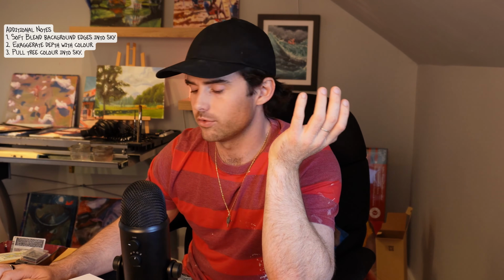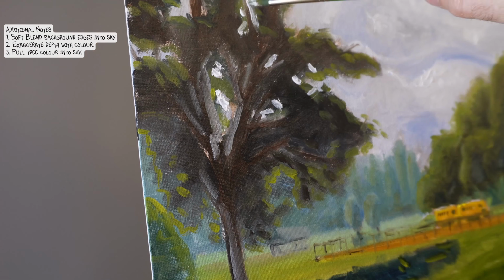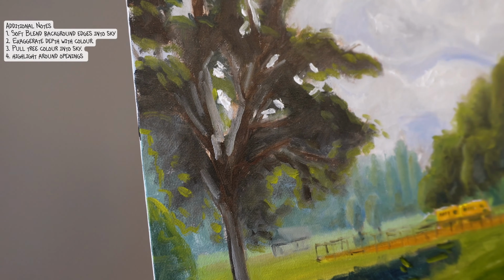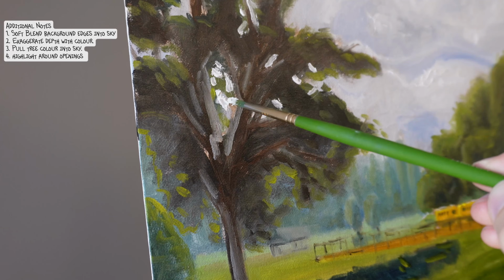And then the foreground was fun. The foreground's when everything sort of comes together, which is quite nice. I had highlights around openings. So, obviously, if you have light coming through a hole, the ring of that hole is going to be brighter. Overall, I'm pretty happy with it.